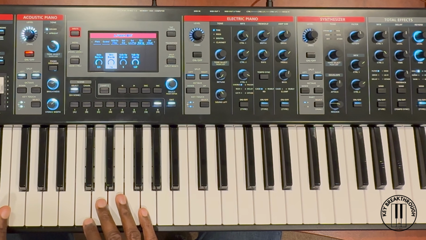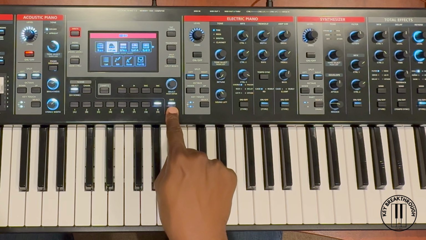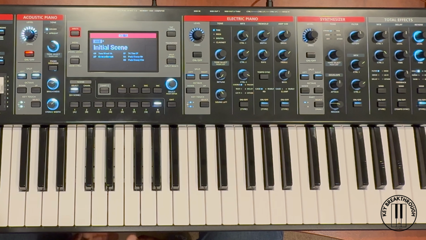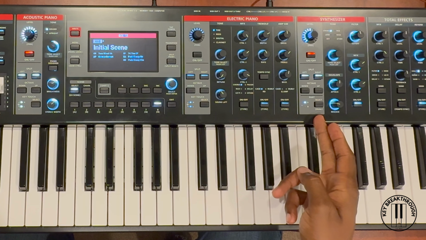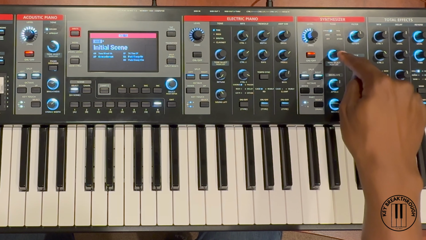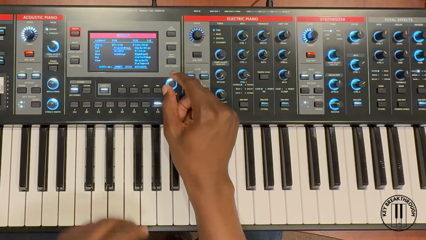Let's back out of here. Let's hit exit. Now, let's just pick our, let's say, bass sound. Let's put an electric bass down here on the left. We're going to cut the synthesizer section on. Our part A is on. And let's go inside the menu and select an electric bass.